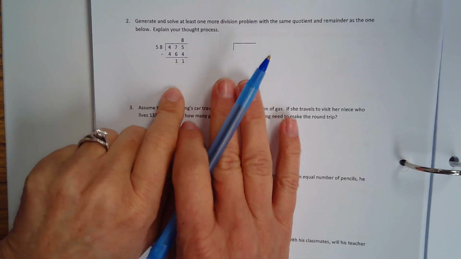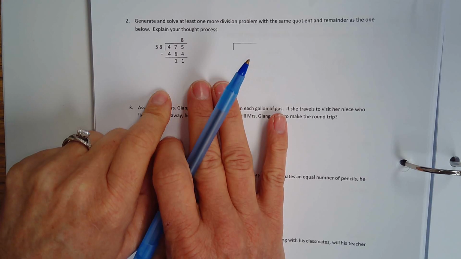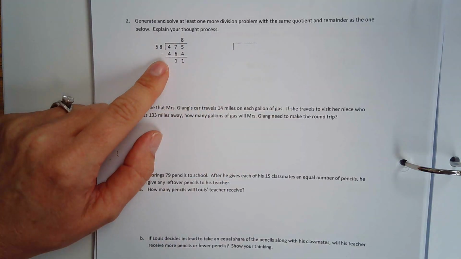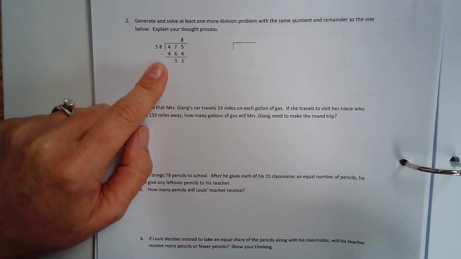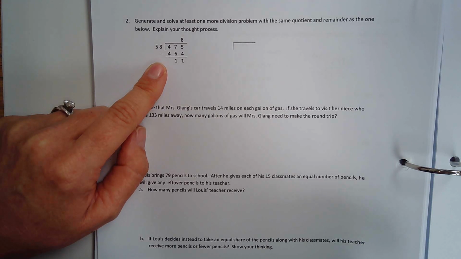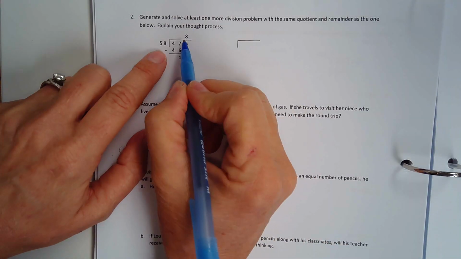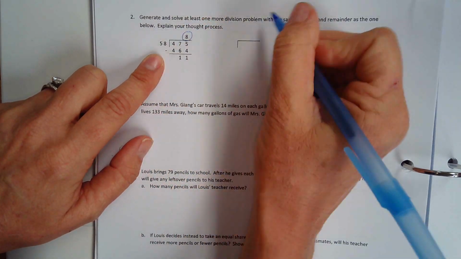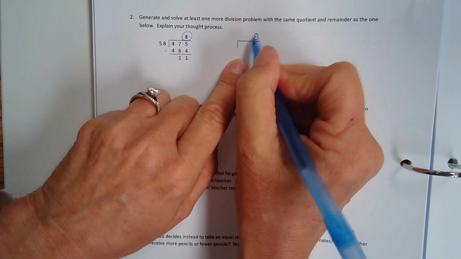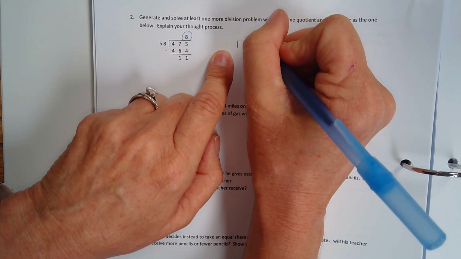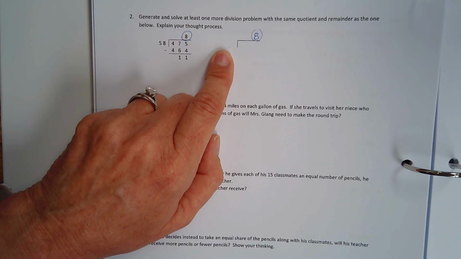Oh my gosh, this problem is on the test. Just so you know, a problem like this is on the test. So now what I want you to think about is, what did you learn about rounding? I want you to think of the idea of rounding when trying to think of another problem that has a quotient of 8. So you need to come up with a dividend and a divisor where your answer, the quotient, is equal to 8.